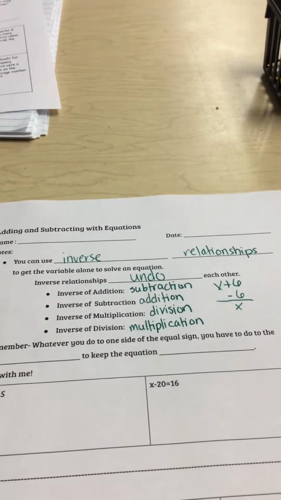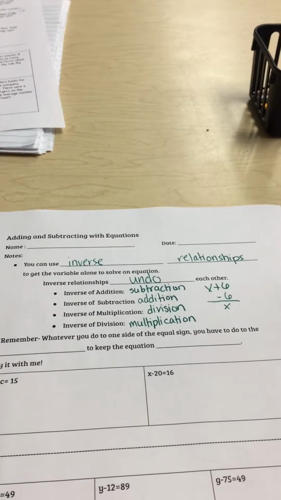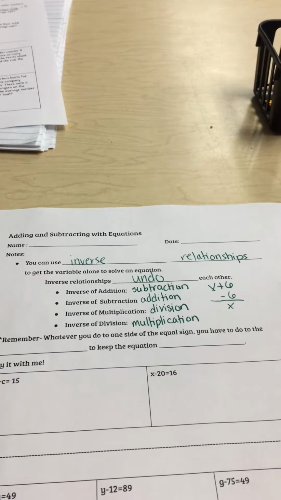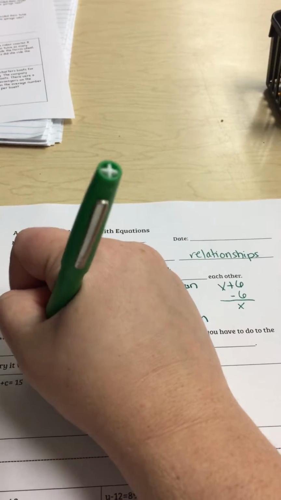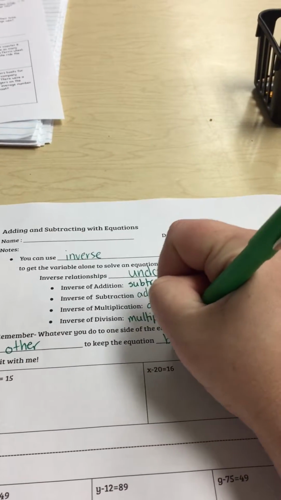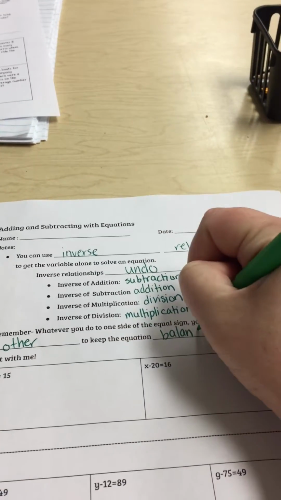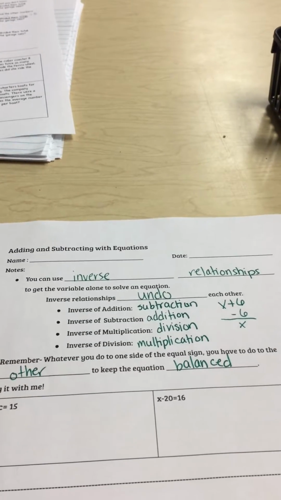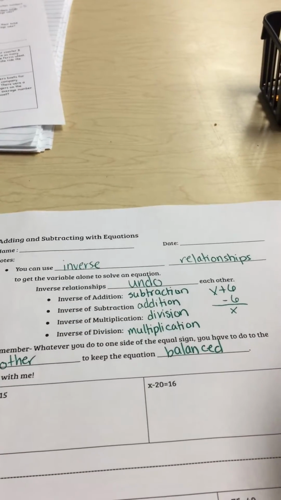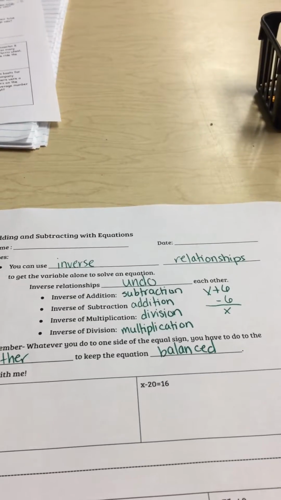The other most important thing you need to remember when you are solving equations is that whatever you do on one side of the equal sign, you have to do to the other in order to keep the equation balanced. Think back to when we did the cube and bag activity. Our ultimate goal was to put things on both sides of that balance beam, and we wanted our balance beam to stay level or stay equal on either side.